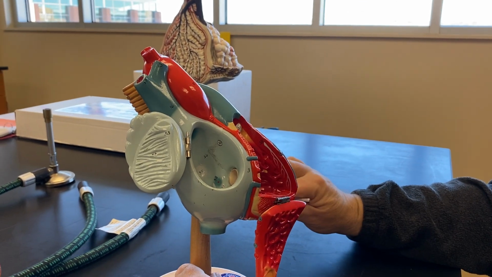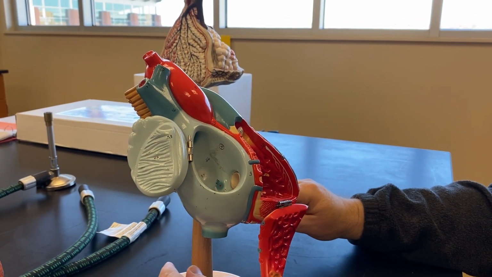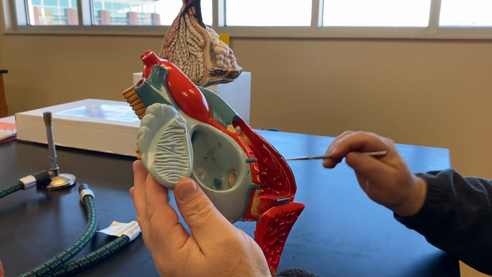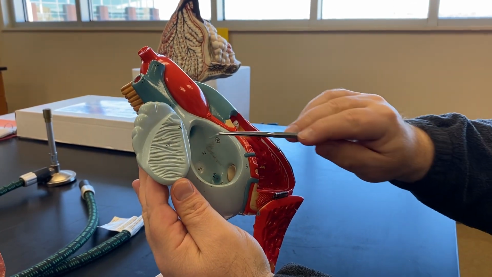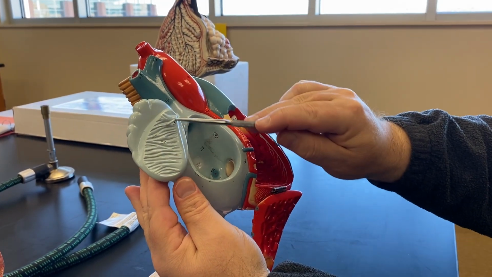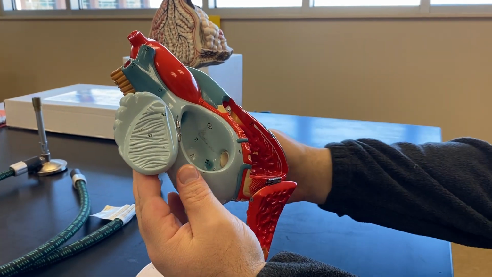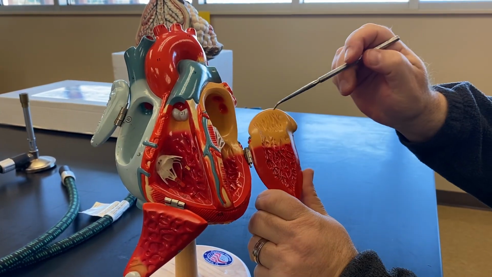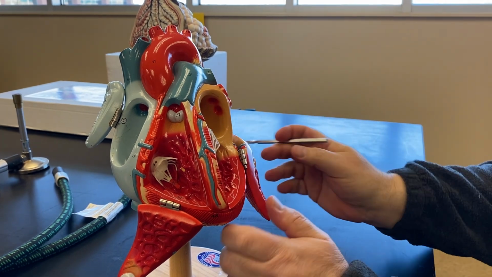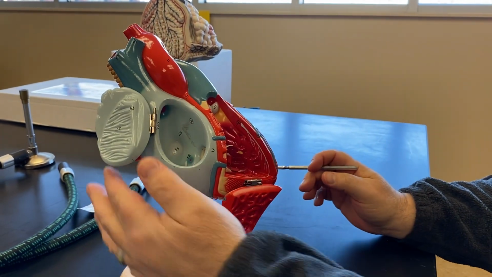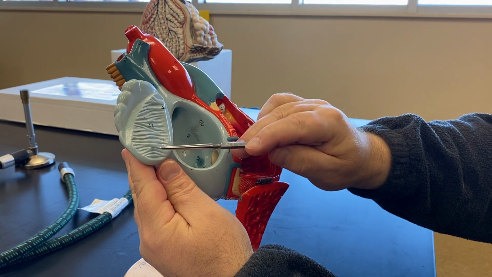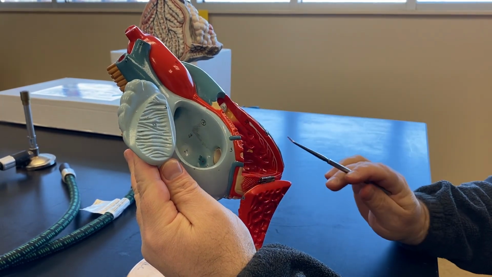Some other miscellaneous structures to mention on the heart. Looking at the inside of the right atrium, we see muscle here. This is referred to as pectinate muscle. There's actually some similar muscle on the left side, but classically, pectinate muscle is designated in the right atrium, so that's what you see here.